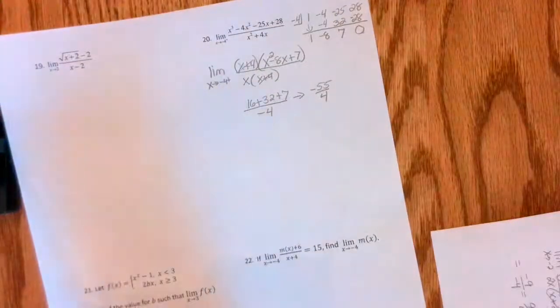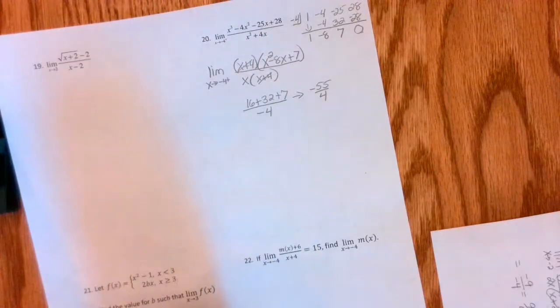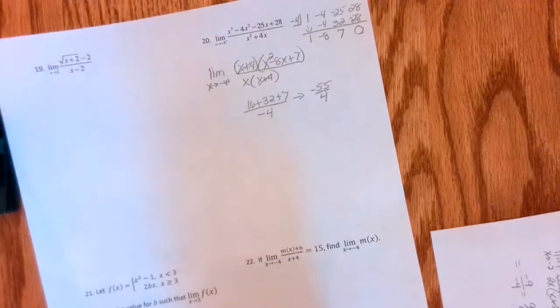Last one is I'm looking at a piecewise function, and I have to find the value of b such that the limit at 3 is going to exist. In order for the limit to exist at 3, that means both of these sides have to converge to the same value. If they have to converge to the same value, I set the two expressions equal to each other as my first step.